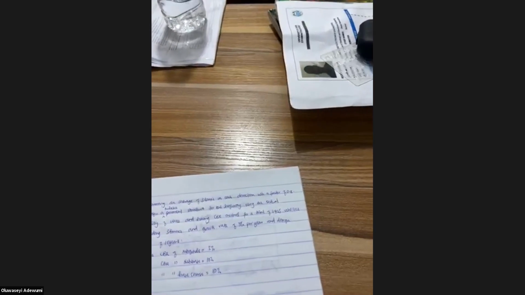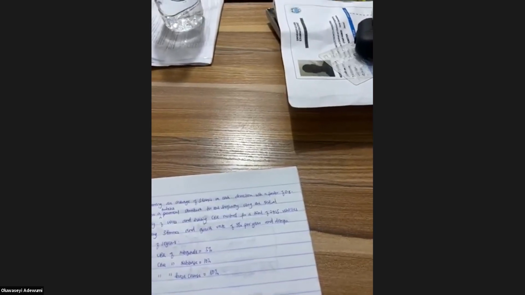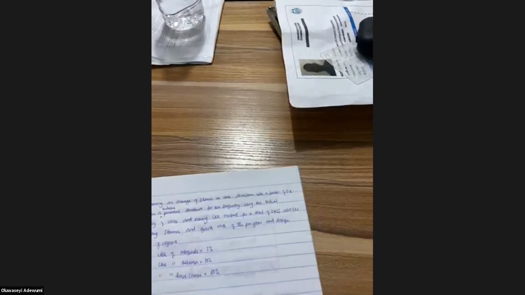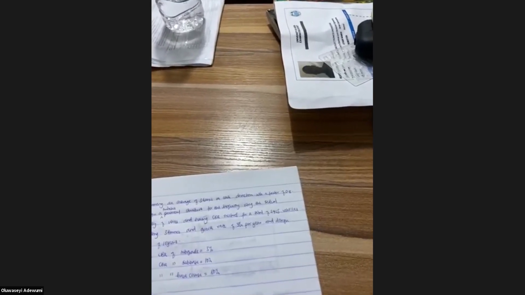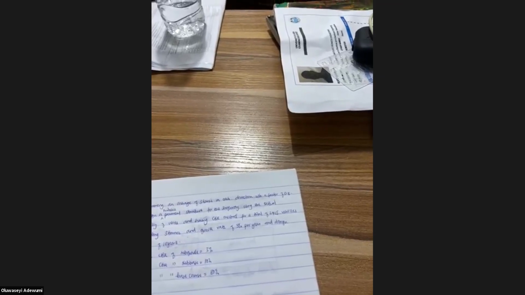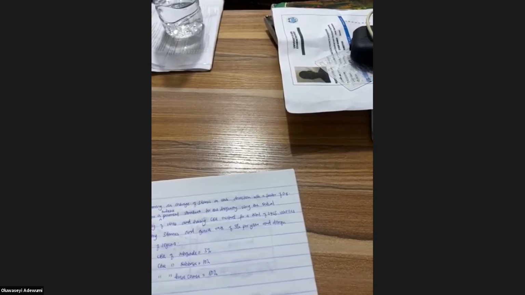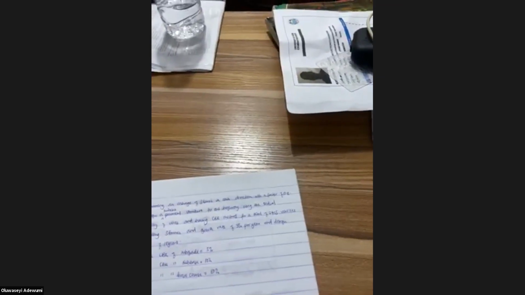Yes. Design a suitable pavement structure for the highway using the Federal Ministry of Works and Housing CBR method.